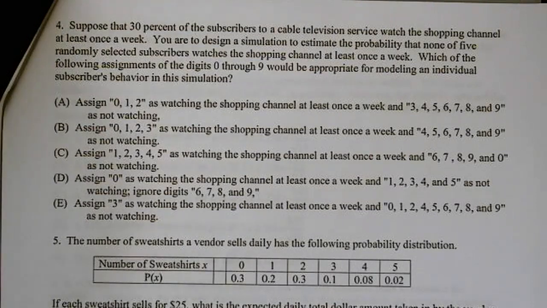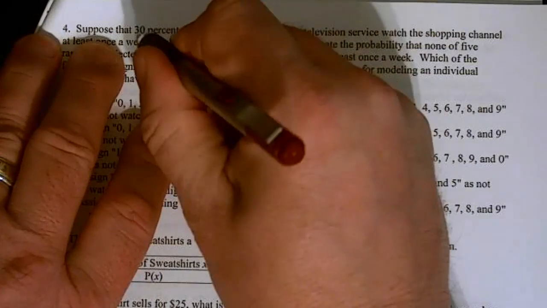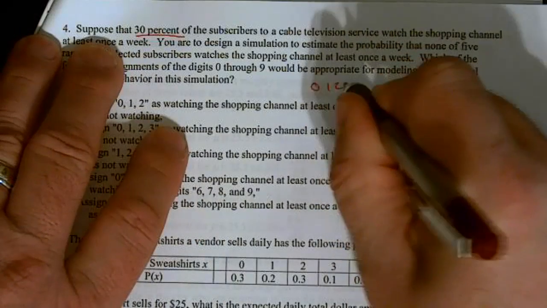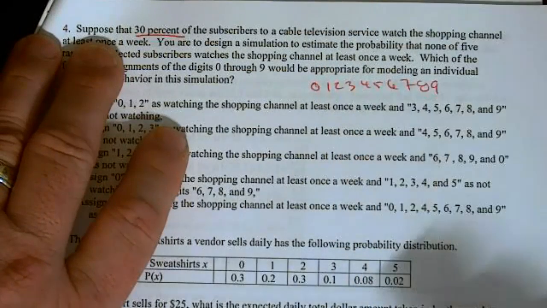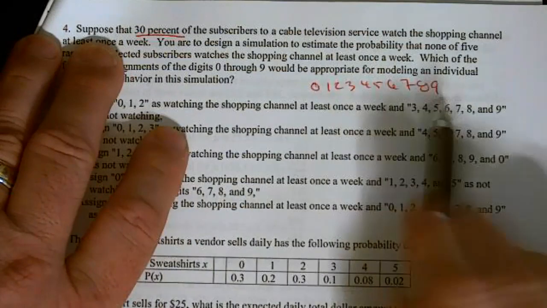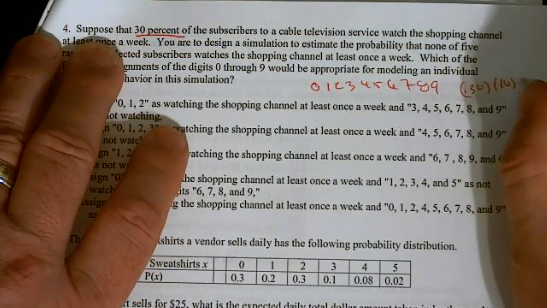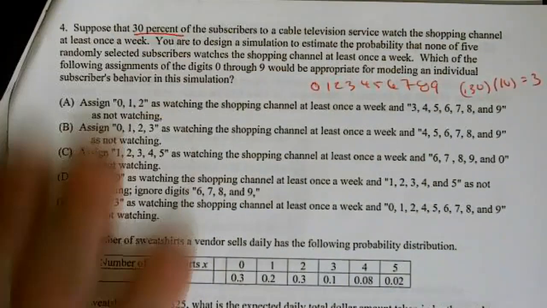All right. So in this particular case, we have 30%. That's the key word, and we're supposed to do a simulation. So we have 0, 1, 2, 3, 4, 5, 6, 7, 8, 9. We have 10 numbers, and 30% of 10, 0.30 times 10, tells me that I need 3 numbers, and it can be any 3 to represent.